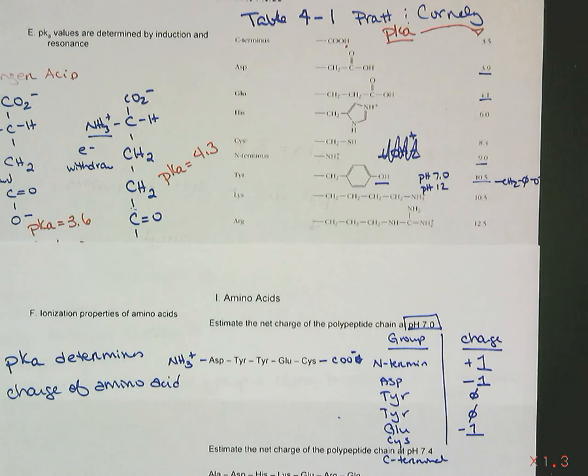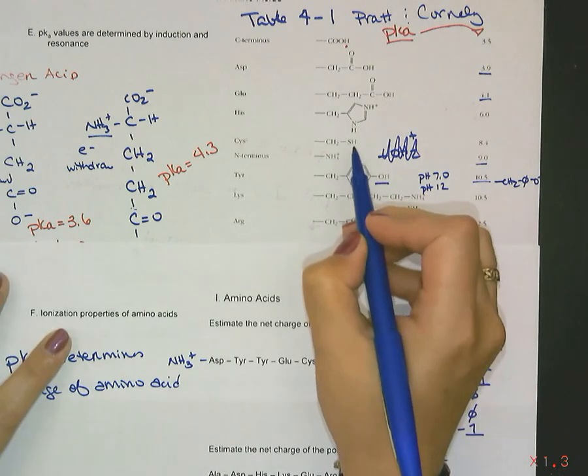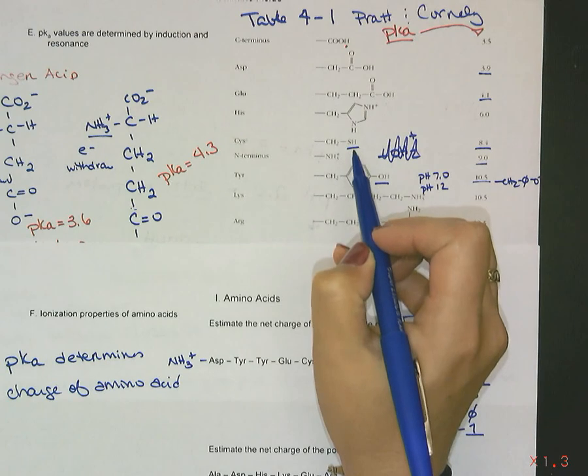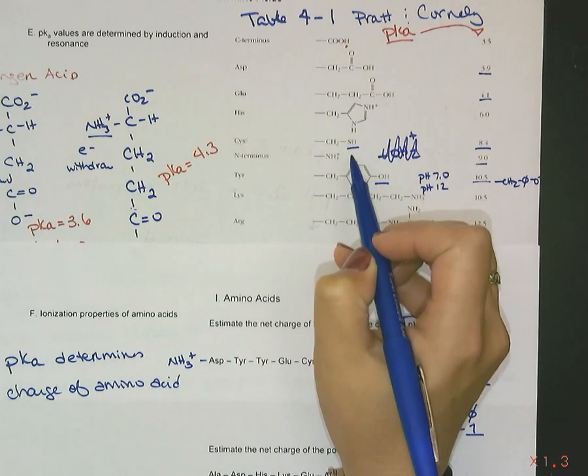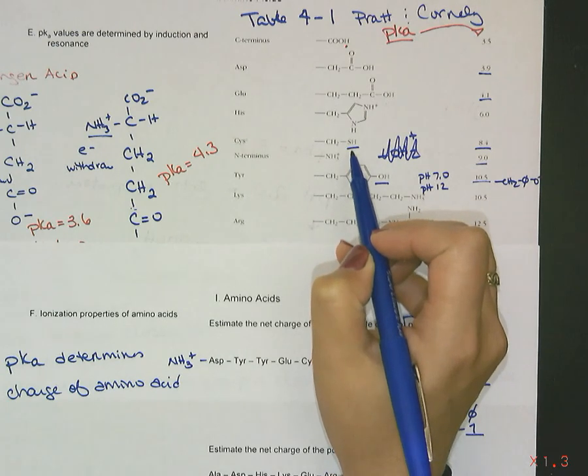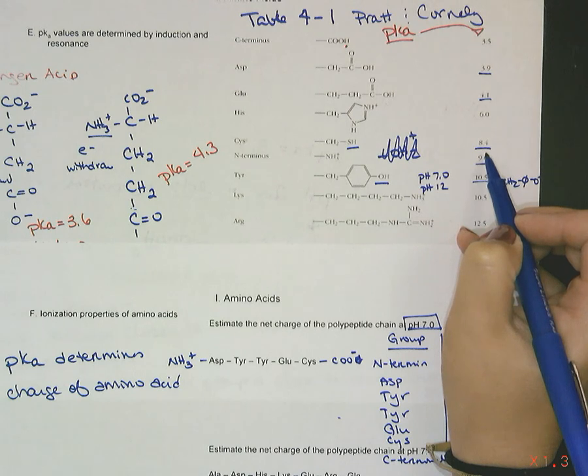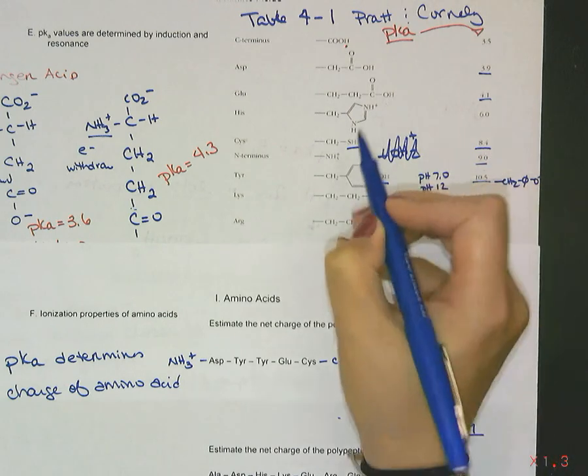All right, then let's look at cysteine. Is it found neutral, +1, or -1? Neutral. If I am below the pKa, protonated or deprotonated? Protonated. If it is protonated, what is its charge? 0.